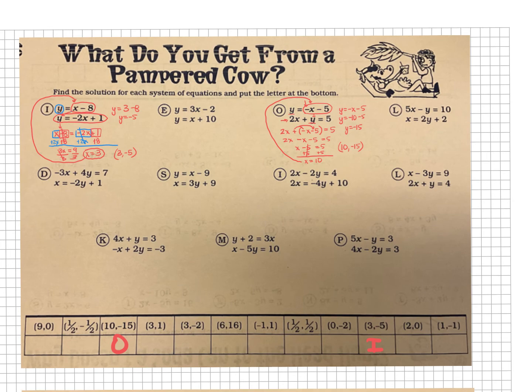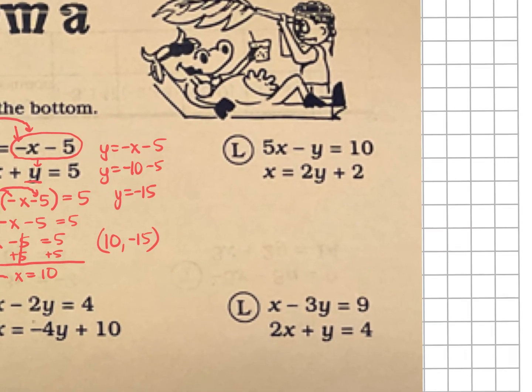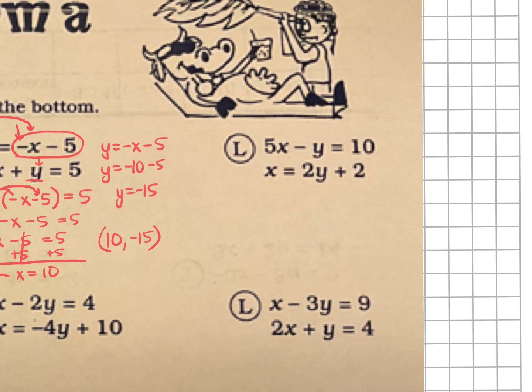Okay, there's some harder ones. Cool thing: they don't have to tell you y or x. They can tell you either. In this one, they tell you what x is equal to in the second one. X is the same thing as 2y plus 2. They're equal to each other. So I can take 2y plus 2 and plug it in for the x. So now I have 5 times 2y plus 2, because I need 5 of those x's, and each x is 2y plus 2, minus y equals 10.